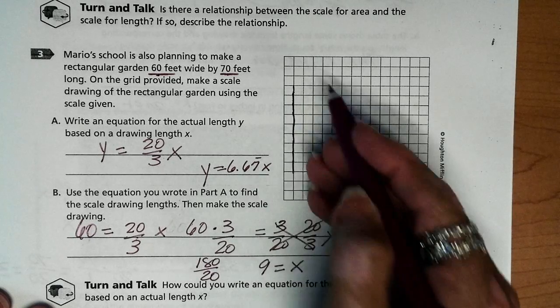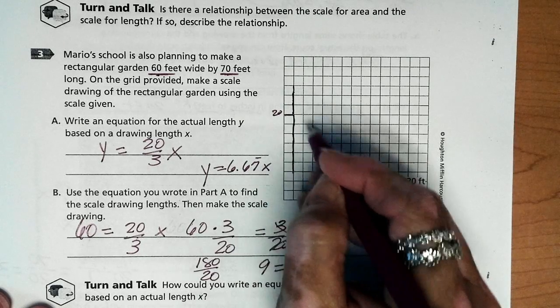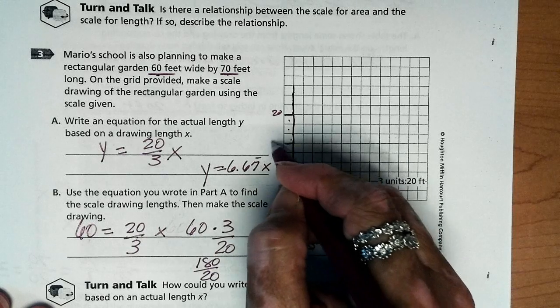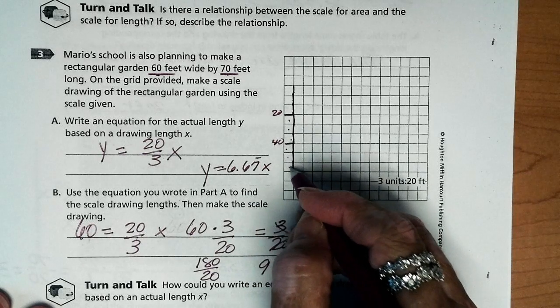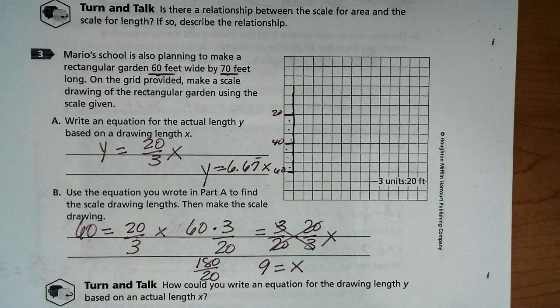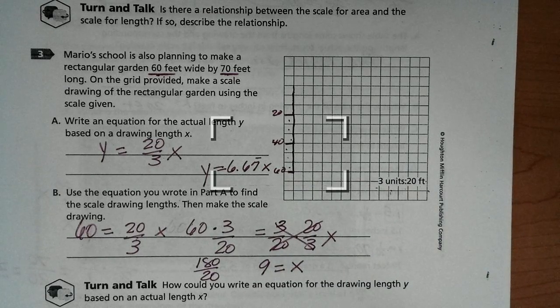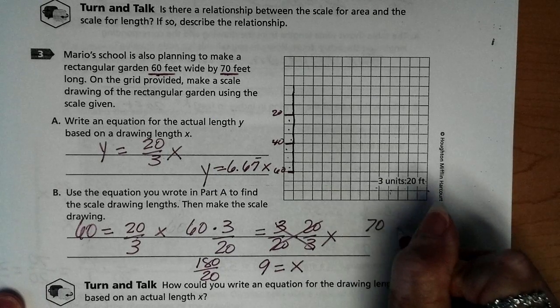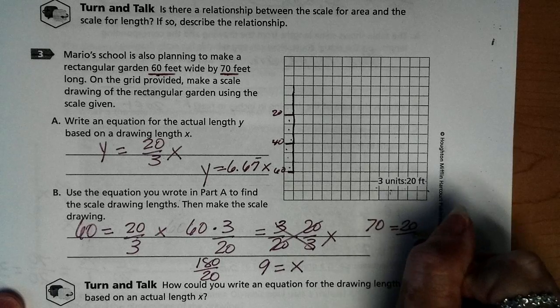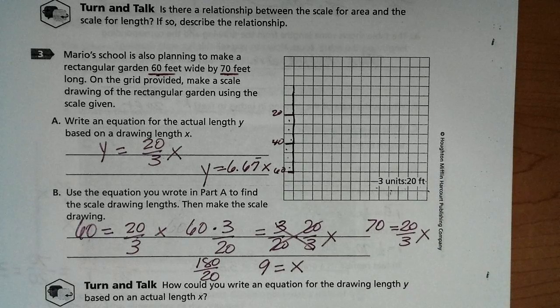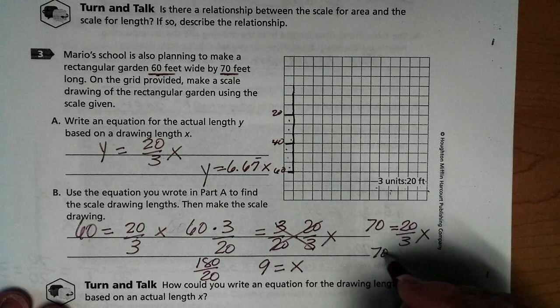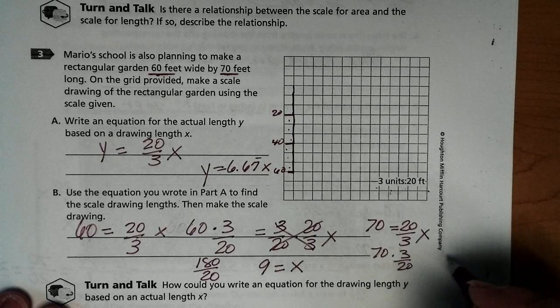So 1, 2, 3. So this would be 20. 1, 2, 3. This would be 40. And then 1, 2, 3. That would be 60. So that would be right based on this unit. 3 units is 20 feet. Okay? So then the next one is 70. So 70 equals 20 over 3x. So we're going to multiply by that reciprocal.